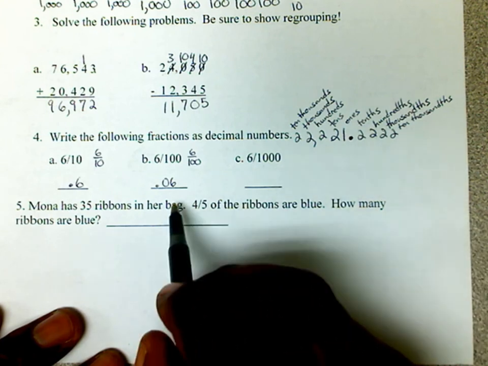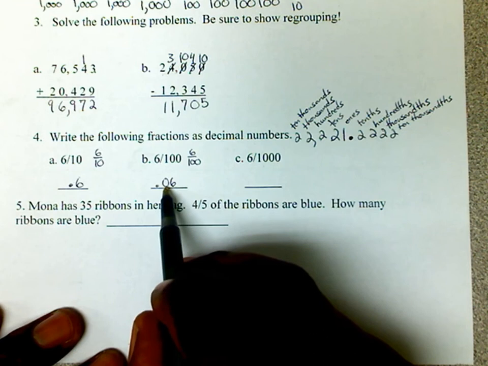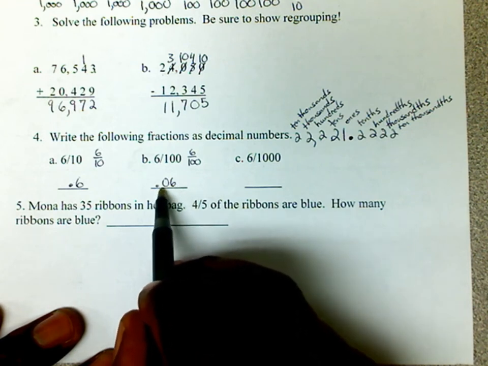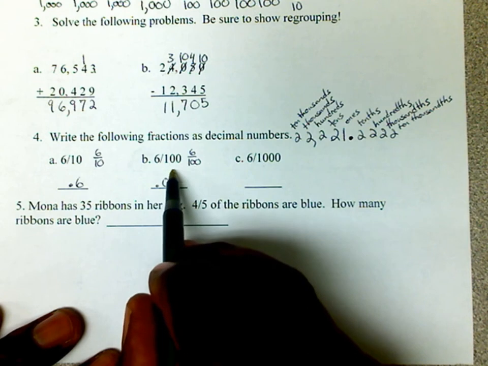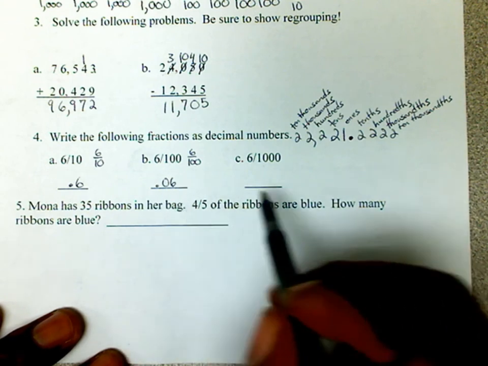Okay? If it was 16 hundredths, then there would be a 1 in the tenths place, and there would be a 6 in the hundredths place, so the whole number would be 16, and you would say the place value of the last digit, which would have been hundredths.